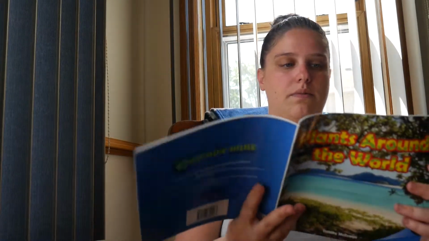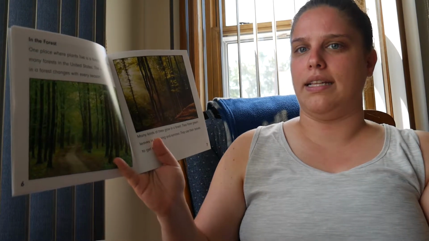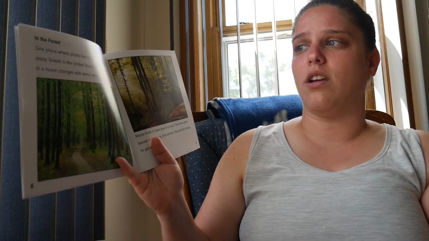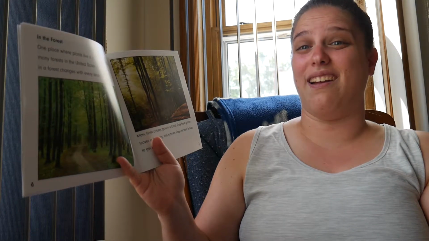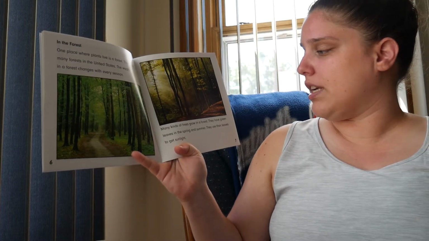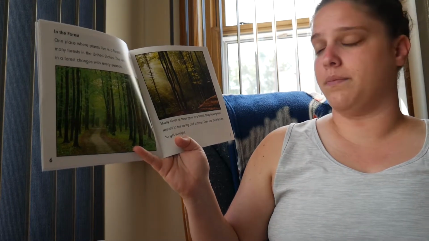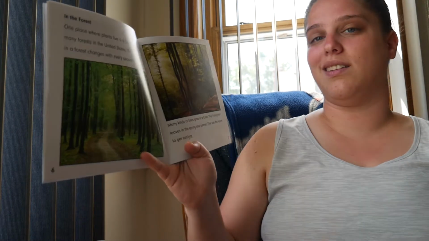In the forest. One place where plants live is a forest. There are many forests in the United States. The weather in a forest changes with every season. Many kinds of trees grow in a forest. They have green leaves in the spring and summer. They use their leaves to get sunlight.